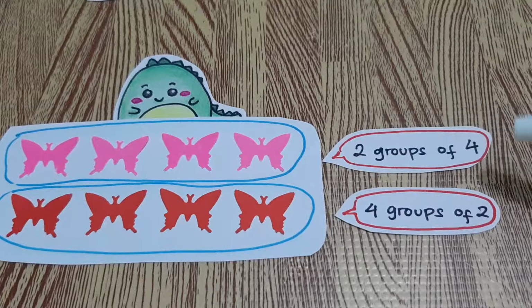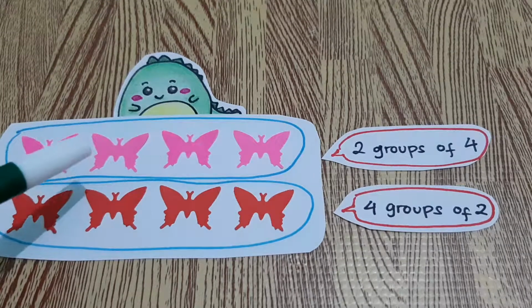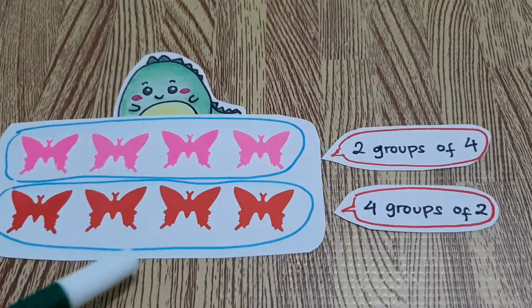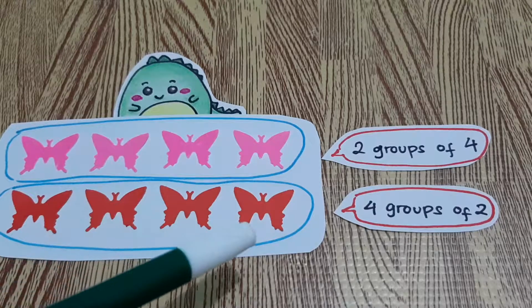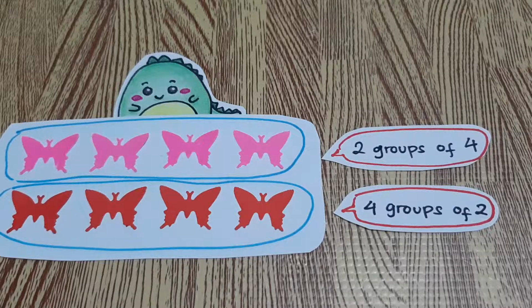Why is it 2 groups of 4? Why not 4 groups of 2? Because we can see over here there are 2 groups. The first group at the top and the second group at the bottom. So there are 2 groups and inside of it is 4. So it is 2 groups of 4. Do you understand?